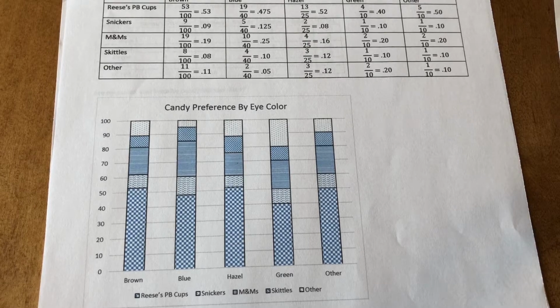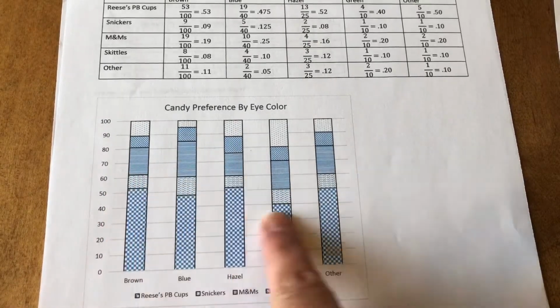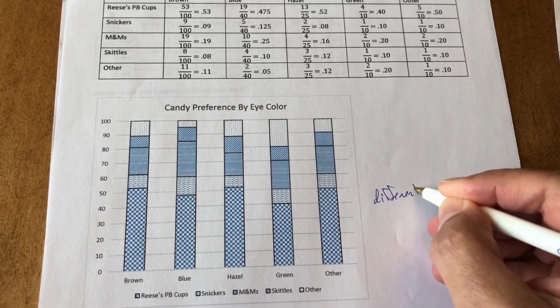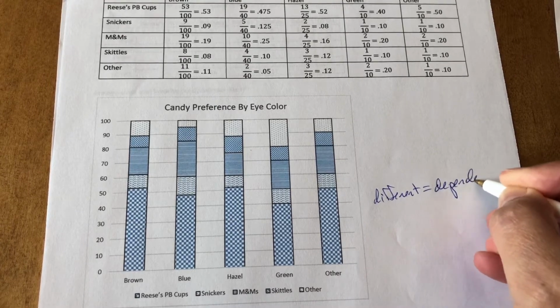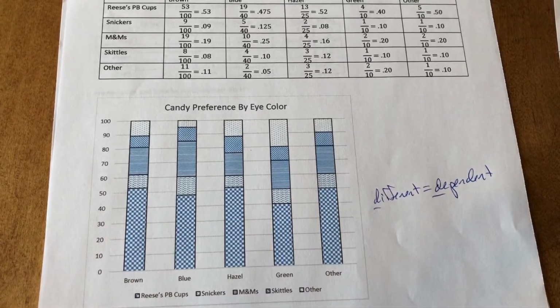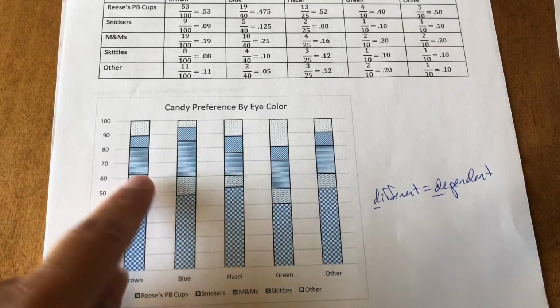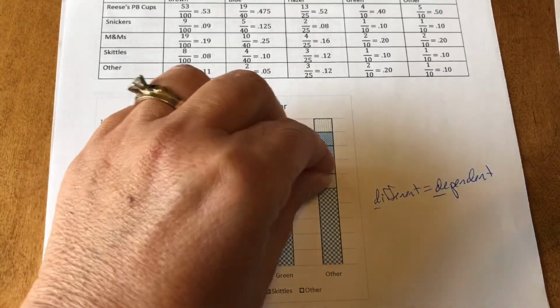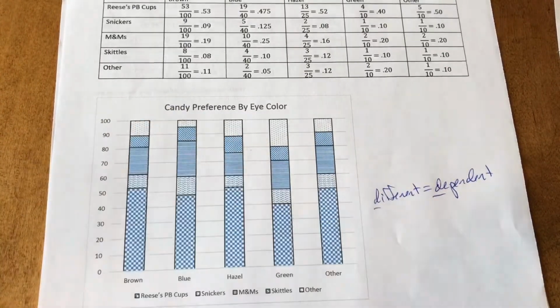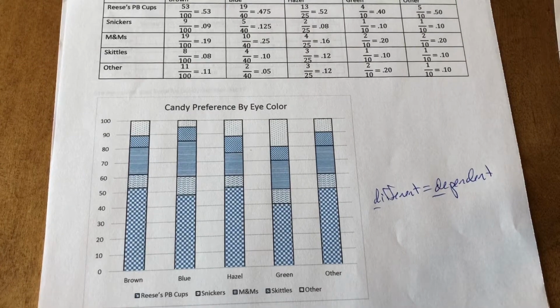Well, the thing I always remember to say is if the bars are broken up differently, then the variables are dependent. So different equals dependent. And that's easy to remember because the two D's, okay? So do these bars all look broken up differently? I think so. I mean, if you just follow this, it's small, it's wide, it's small, it's down, it's up. You know, these are clearly all large, but they're not the same height, okay? So I would say, because the distribution of candy preferences are different for each eye color, we have evidence that candy preference and eye color are dependent, not independent, okay?